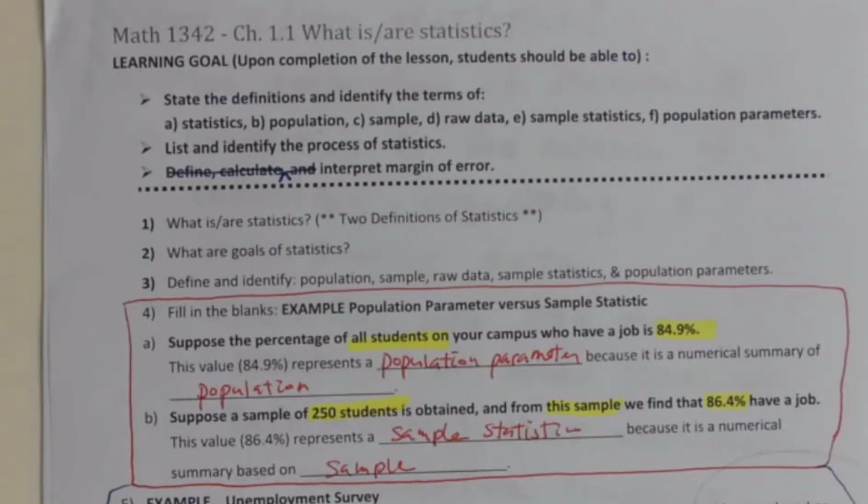When you review for your exam, make sure you have gone through all the instructional videos, you have your notes, and completed your homework, and also the quiz on D2L, and also the supplemental homework on D2L. So for 1.1, make sure you know the definitions of statistic, population, sample, raw data, sample statistic, and population parameter.